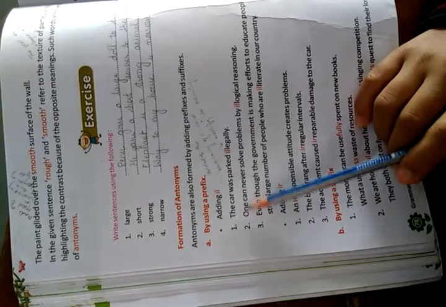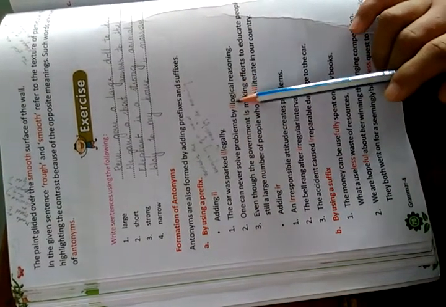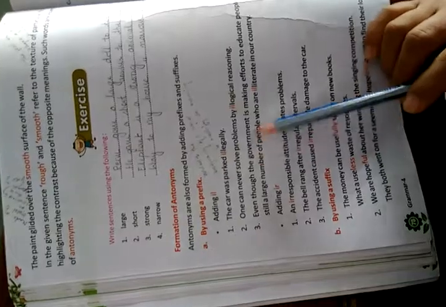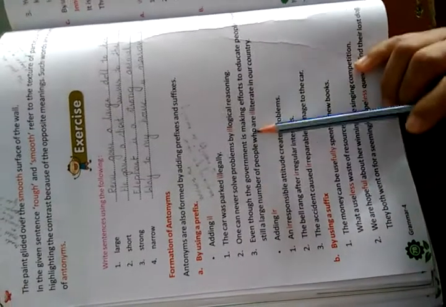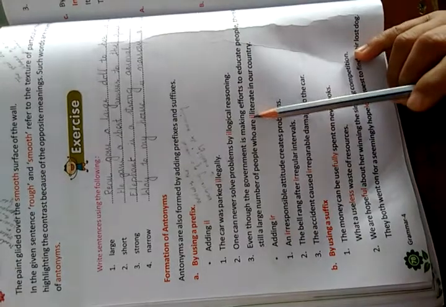Number 2, one can never solve problems by illogical reasoning. Number 3, even though the government is making effort to educate people, there are still a large number of people who are illiterate in our country.